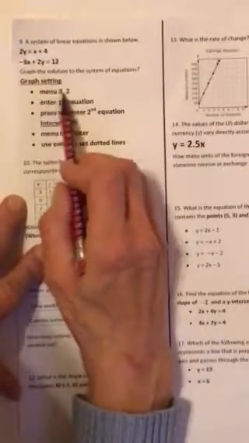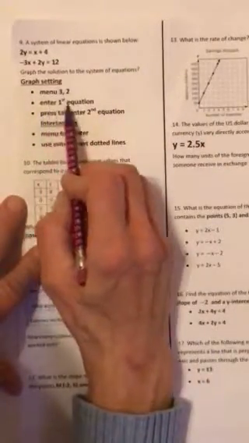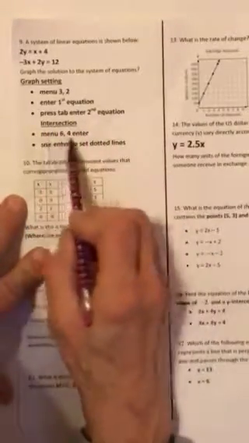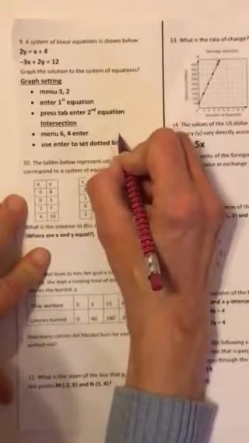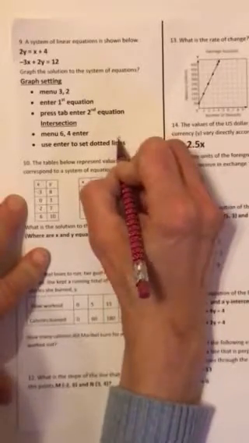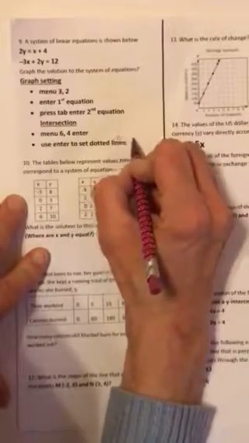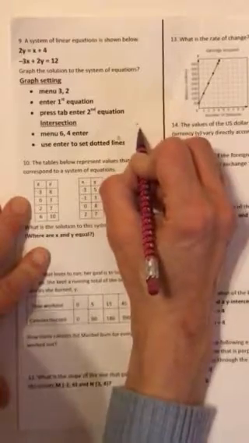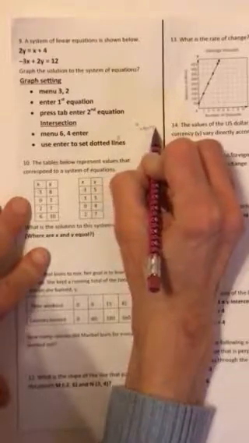You need to graph the menu 3-2, enter the first equation, then you press tab to enter the second. Now remember, to get the intersection, it has that little dotted line thingy with that little hand on it. You click it, and then you move it to the right or to the left depending on where you are, and it'll go over your answer, and it'll tell you, oh, it's right here, this is the intersection. So that's pretty easy. All you've got to do is calculator.